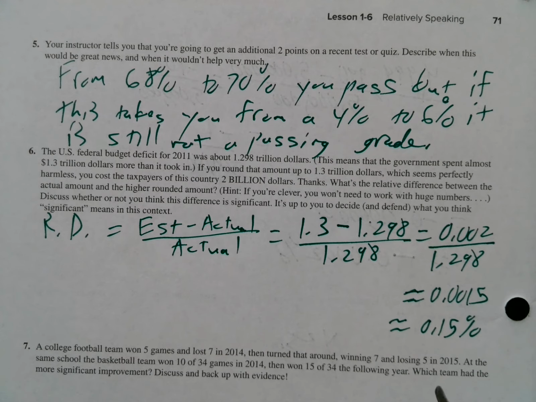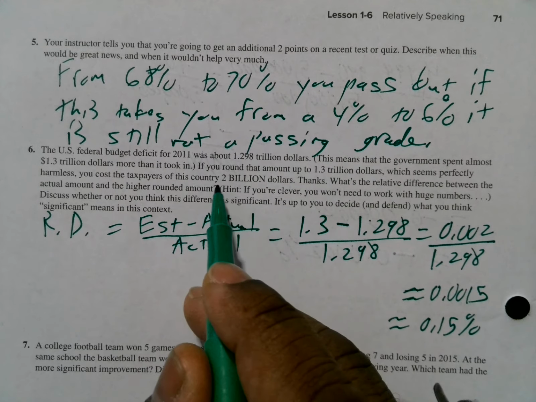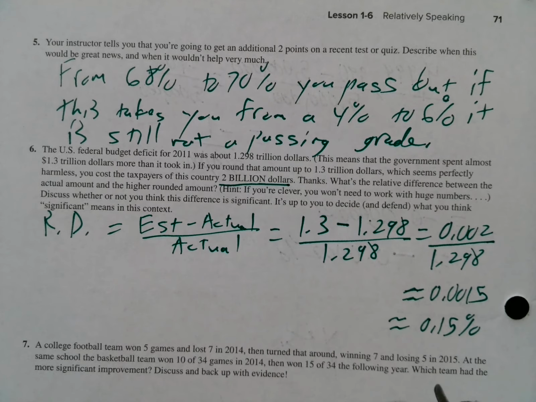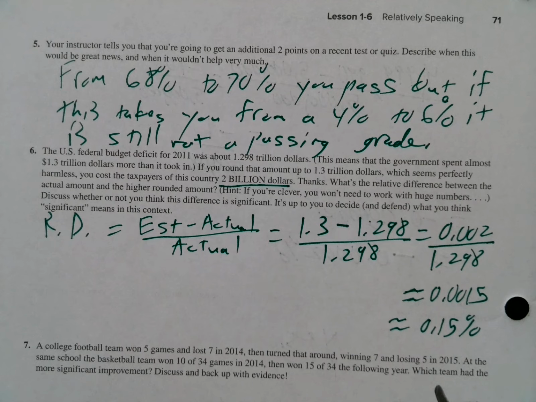Now, we're asked here, it says discuss whether or not you think this difference is significant. It's up to you to decide and defend what you think significant means in this context. It would just depend on what you mean. Like it was told to us in the directions that estimating it would cost us $2 billion. So if you're looking at the actual dollars, it's significant. $2 billion. I mean, last I checked, I didn't have $2 billion in my bank account.